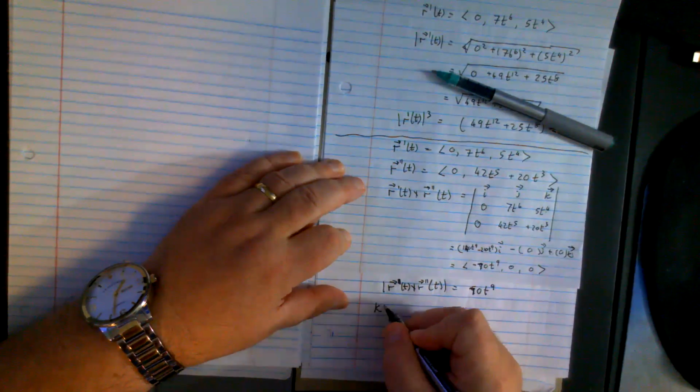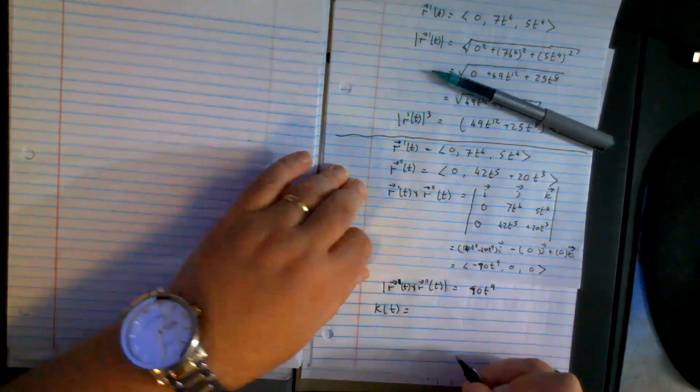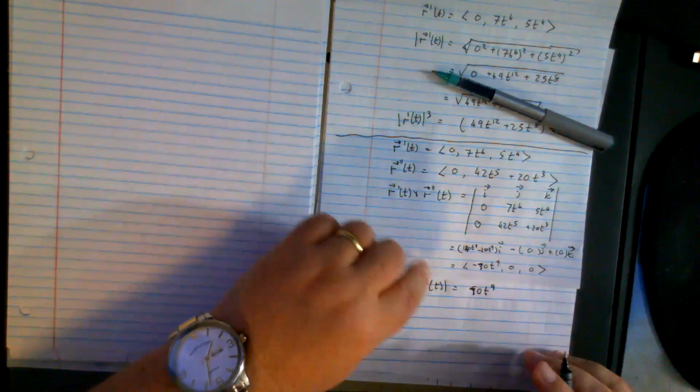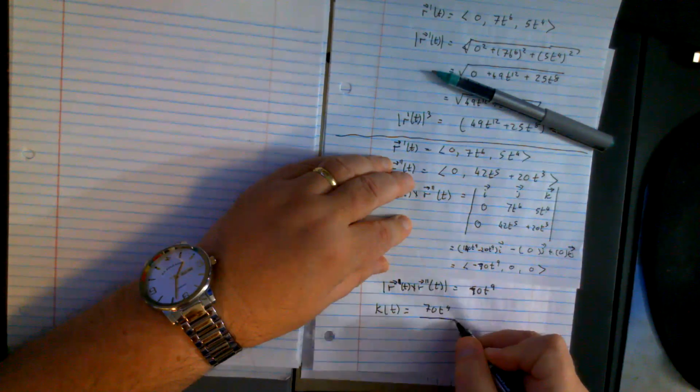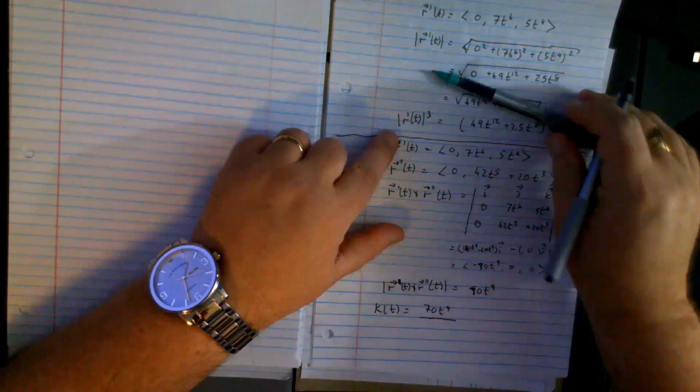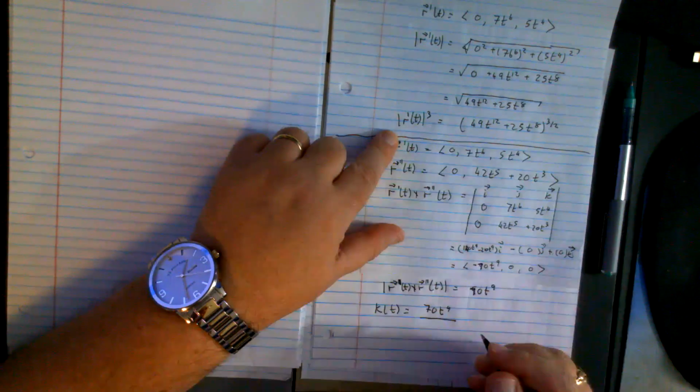So the curvature is the cross product, that's this one, divided by the magnitude of the derivative cubed, which is this one.